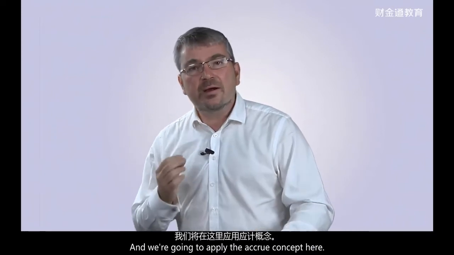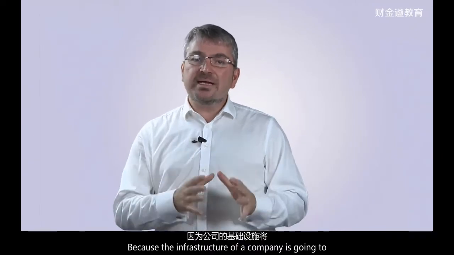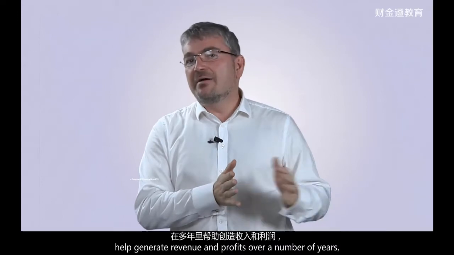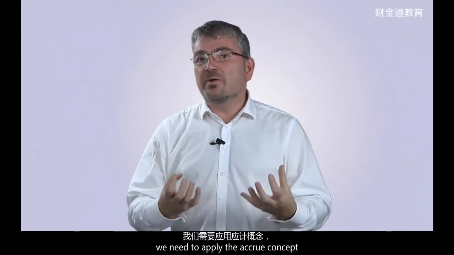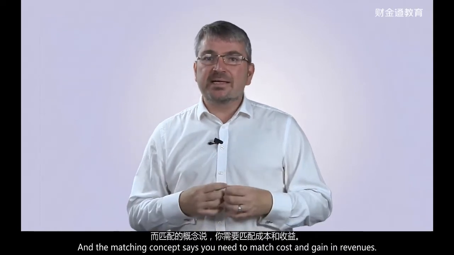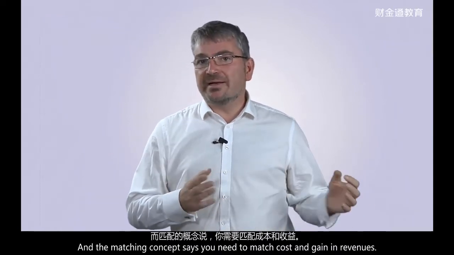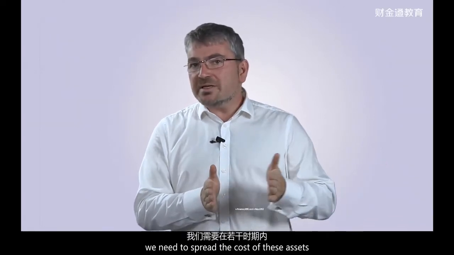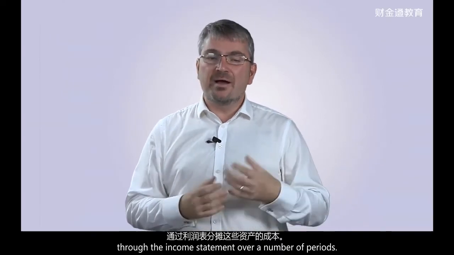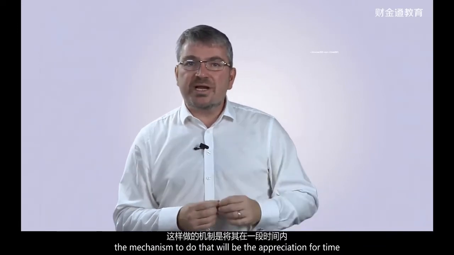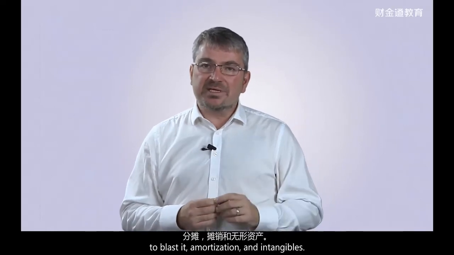And we're going to be applying the accruals concept here. Because the infrastructure of the company is going to help generate revenues and profits over a number of years, we need to apply the accruals concept, and within that, the matching concept. The matching concept says you need to match costs against revenues. So if the revenues are generated over a number of periods, we need to spread the cost of this asset through the income statement over a number of periods. And as we mentioned, the mechanism to do that will be depreciation for a tangible asset, amortization for an intangible.